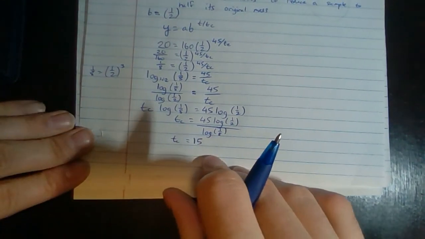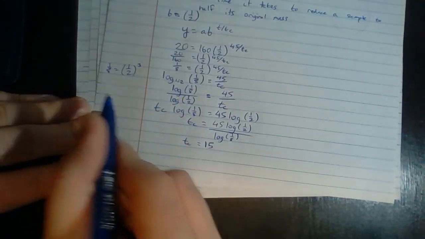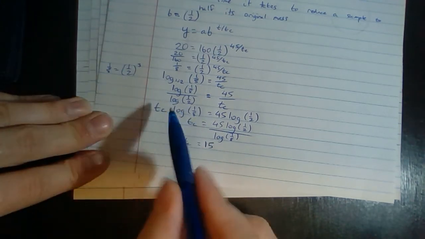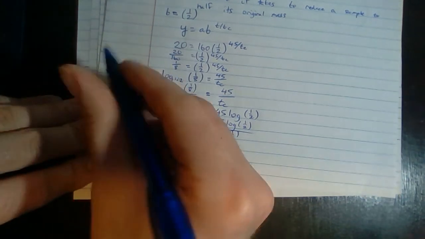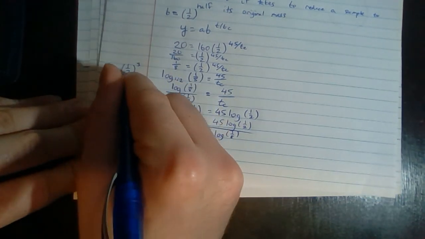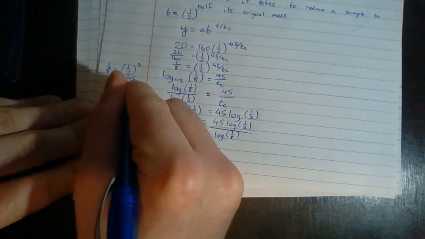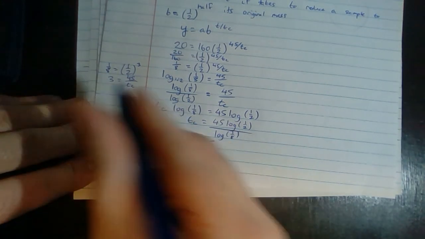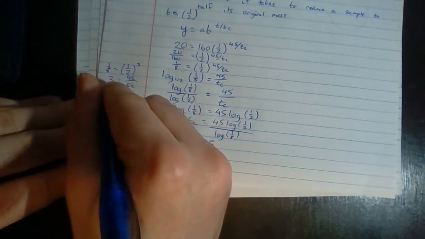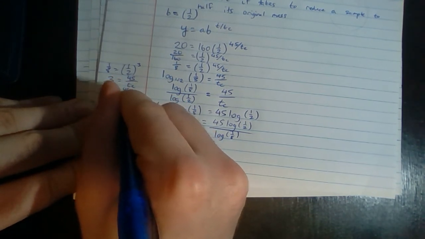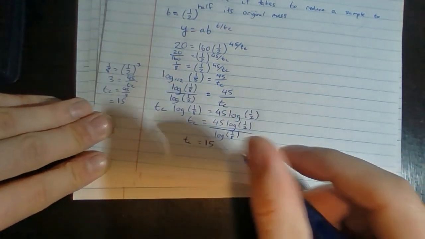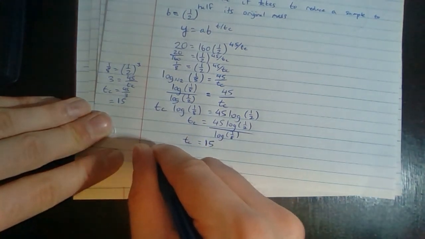We had done this other method, and so 1/2 cubed. We equate our exponents and rearrange, get 45 over 3. We would also get 15 that way. It's just like an extra check.